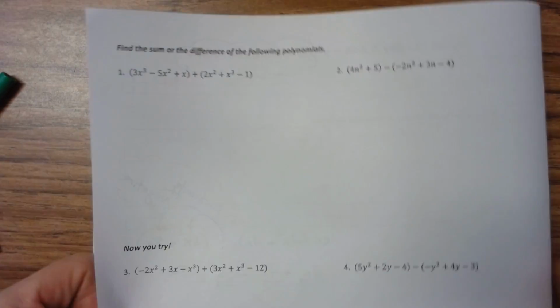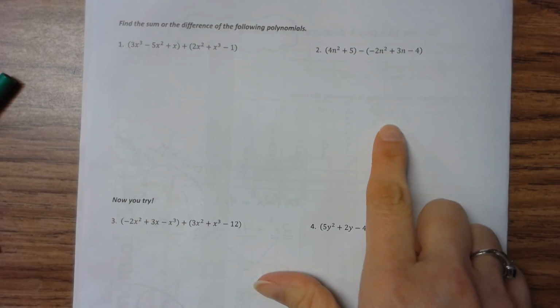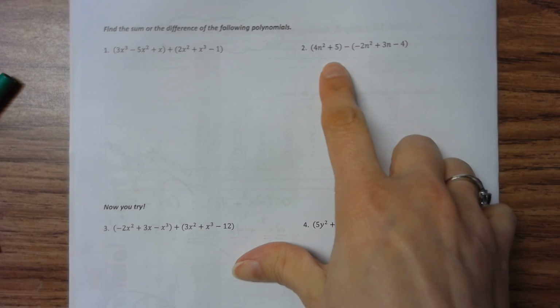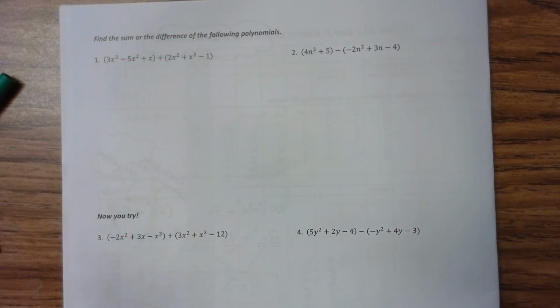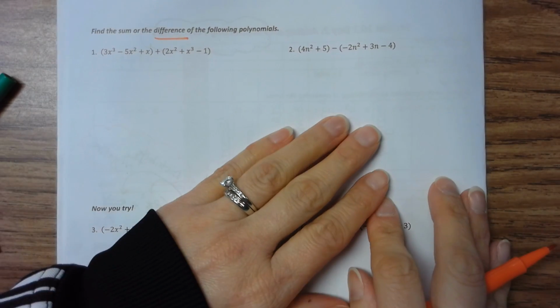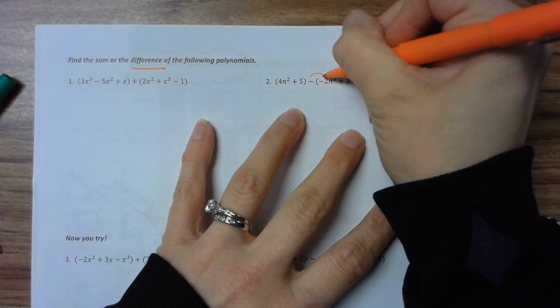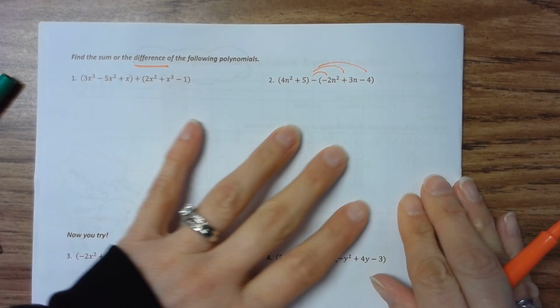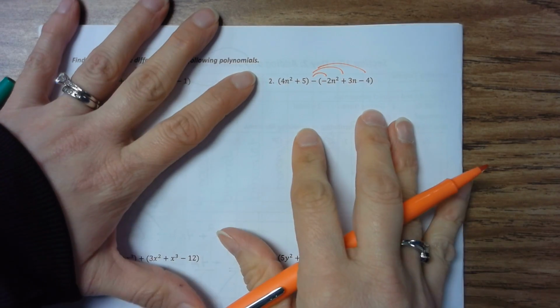We're going to take a look at the problem up at the top. Okay, this first example up here is a subtraction problem. So I want to do this one with you. This one would be the difference of polynomials. Remember we said the first thing would be to distribute the negative. Okay, and once you do that, you don't write the parentheses anymore.